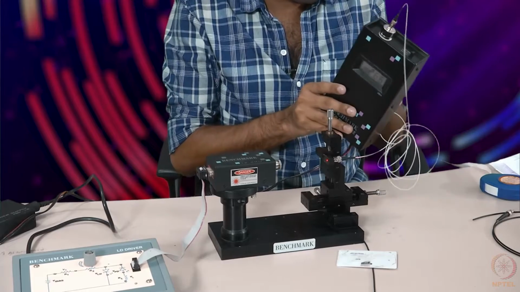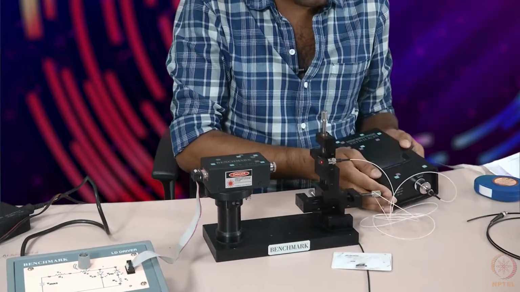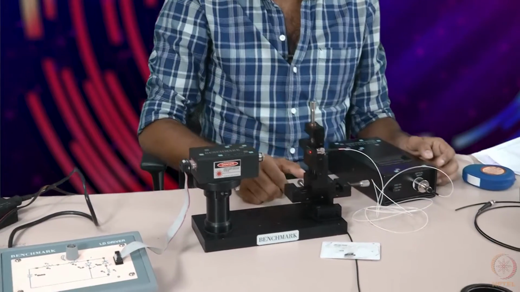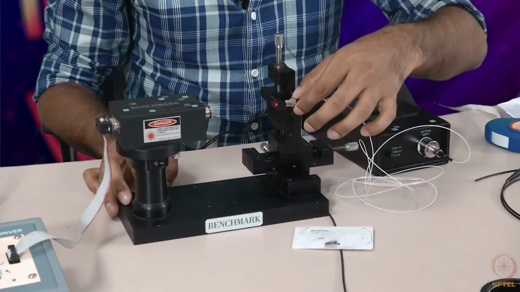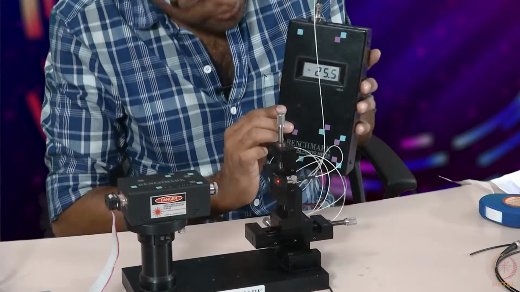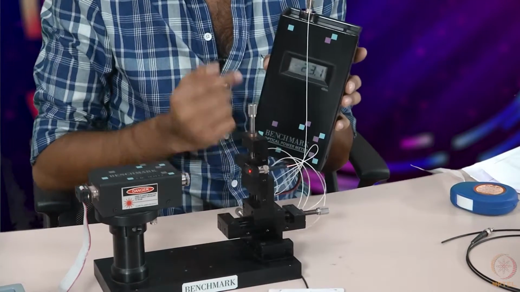With a bit more alignment, we'll see how much we are able to couple into this fiber. Now you can see you are able to couple almost minus 25 dB of power into the single mode fiber.